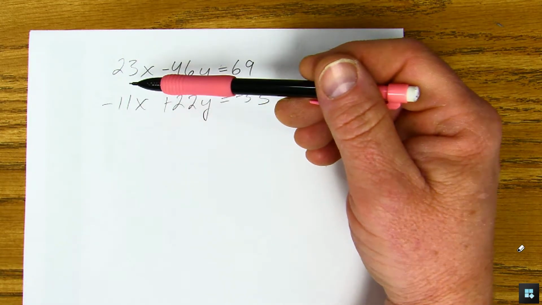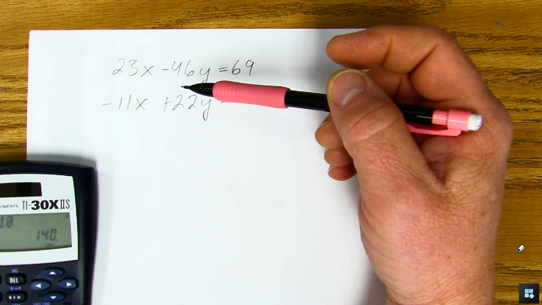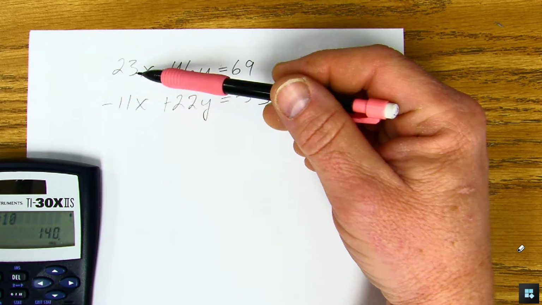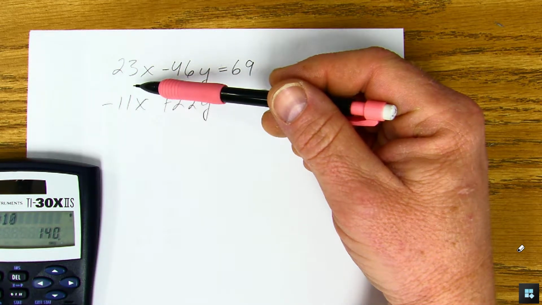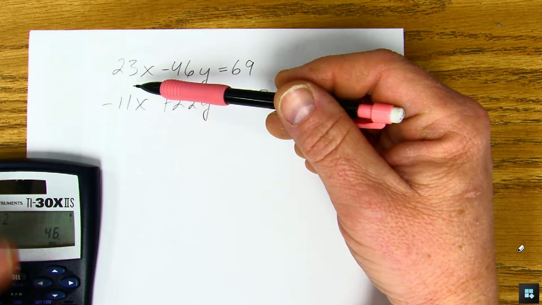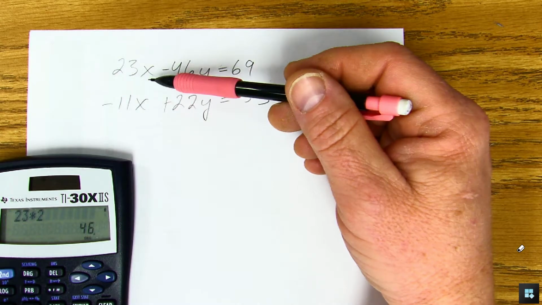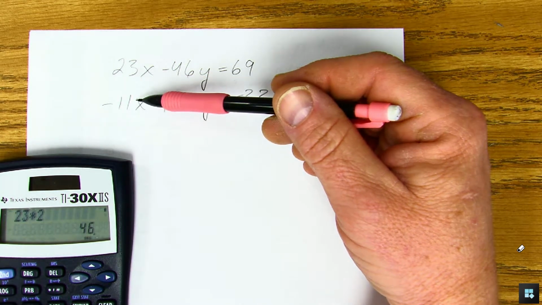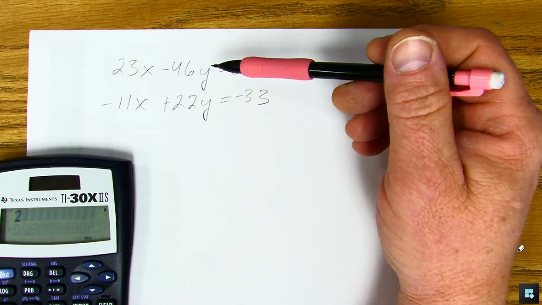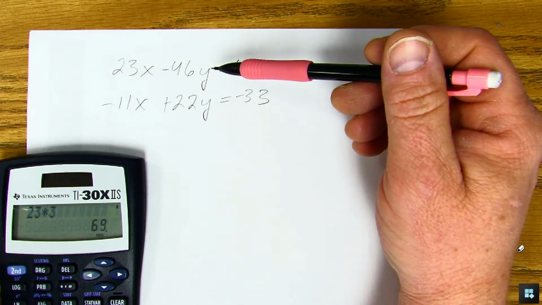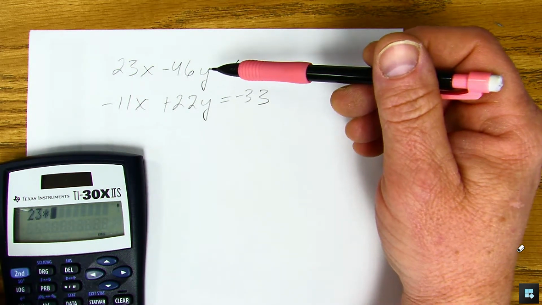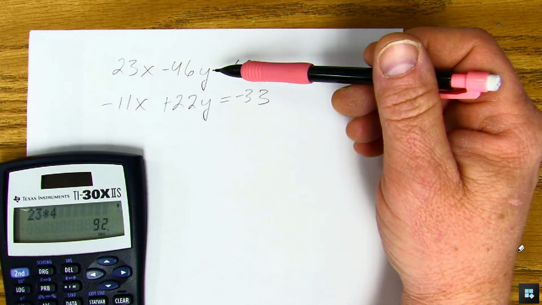So a couple things we might do. We might look at 23, and 11 is kind of an interesting number. So if I look at 23, 23 times 2 is 46. 11's not going to go into 46, because remember, the two numbers have to be the same. Let's try 23 times 3. It gives us 69. That doesn't help us. 23 times 4 is going to give us 92.